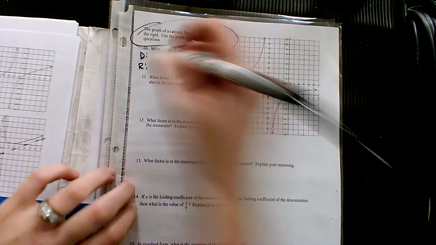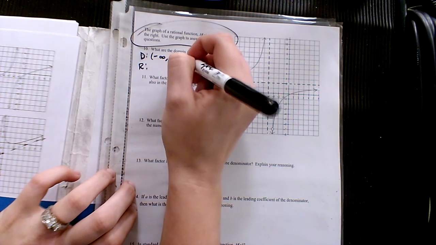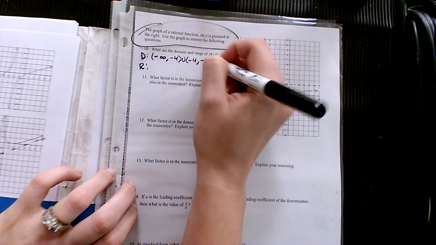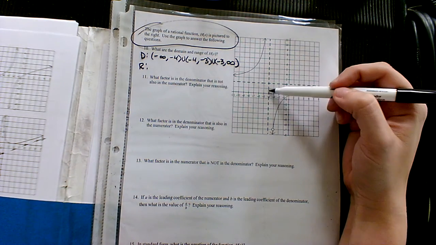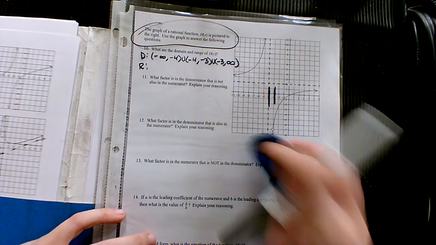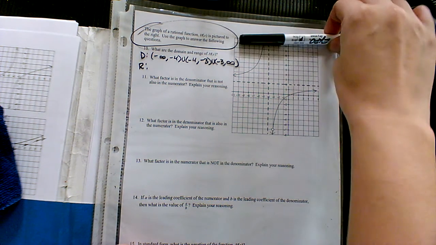Yeah. -4, -3. Because? -4 is a vertical asymptote, and -3 is a vertical. All right, so in terms of the domain, the x values we have to skip over are -4 and -3, because we have a vertical asymptote or a hole at those spots. What about for the range? Which y values do we have to skip over? If it helps, maybe drag your pencil low to high.